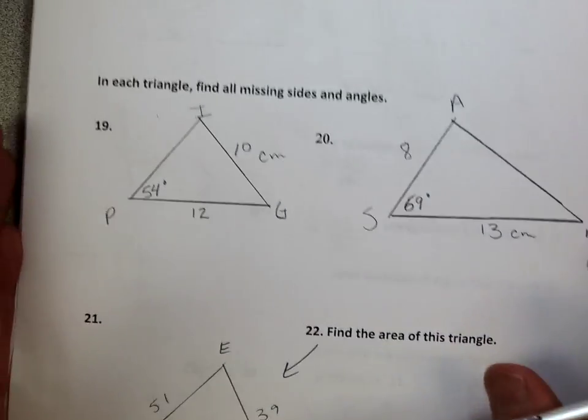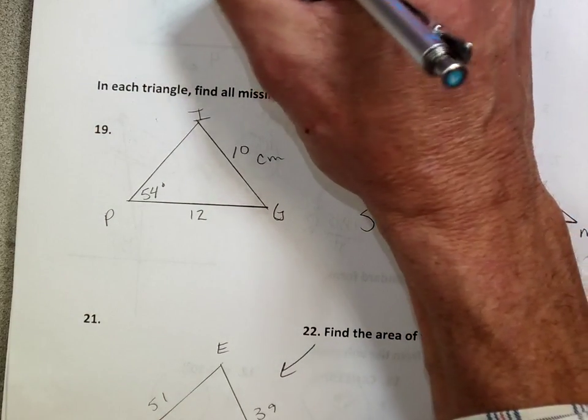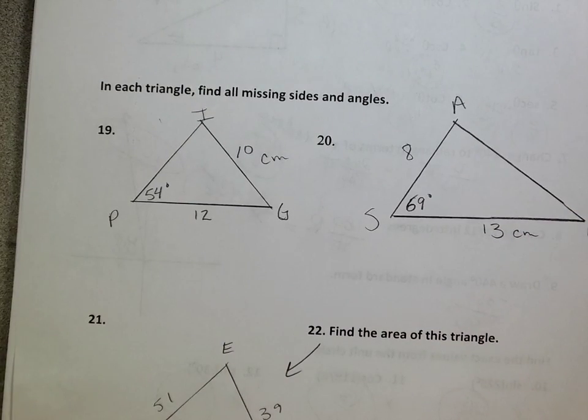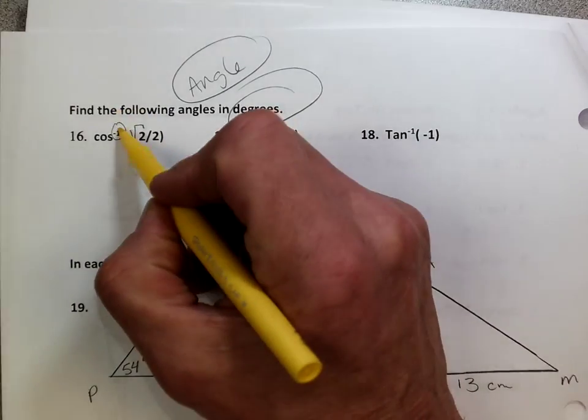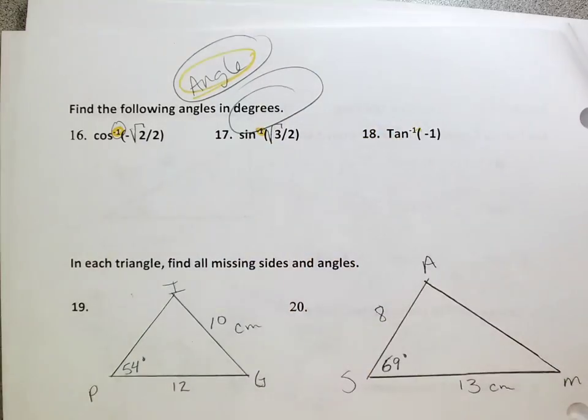All right, now, this little symbol means we're going to find an angle. Okay, we've got to find the angle, and we're going to find the degrees. Okay, that little symbol right there. Oops, you can't see it. Okay, this little -1 symbol means we're going to find an angle.